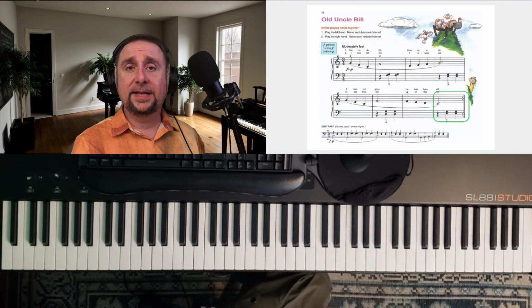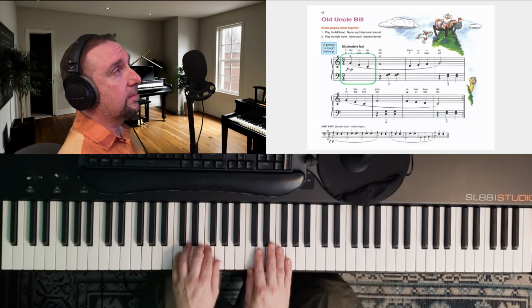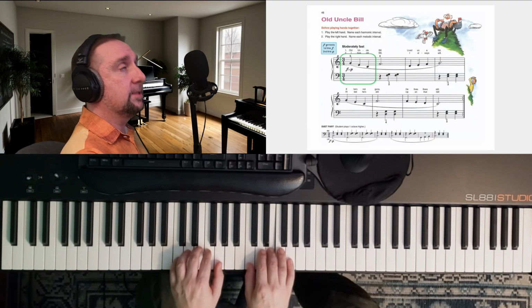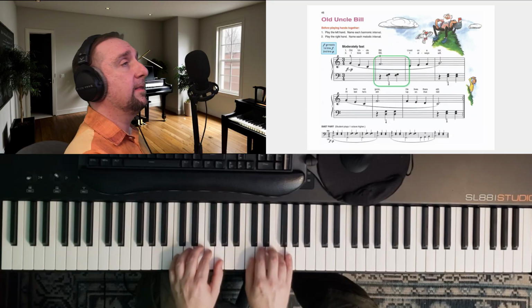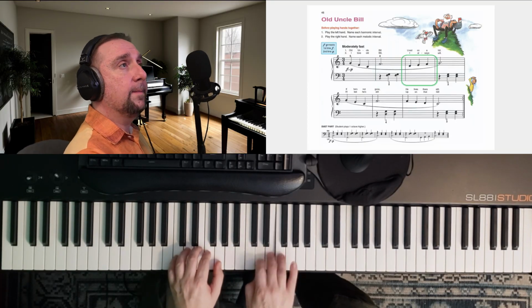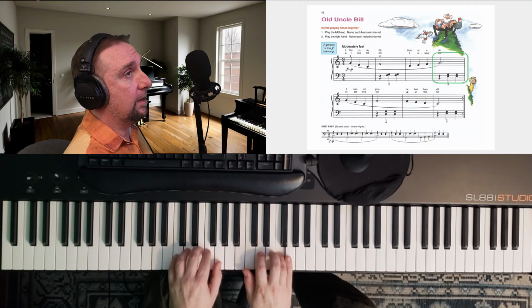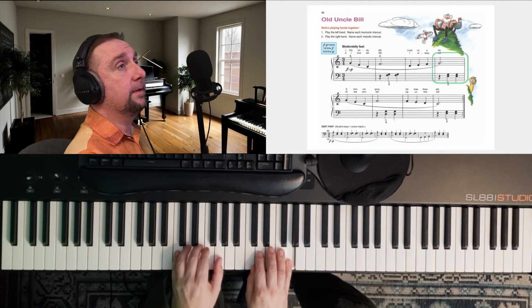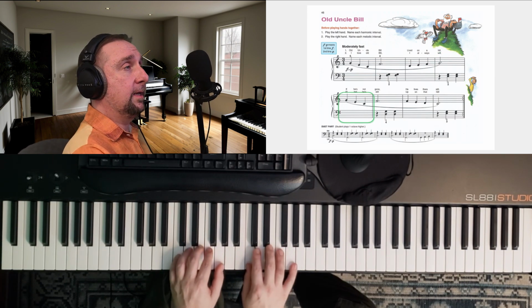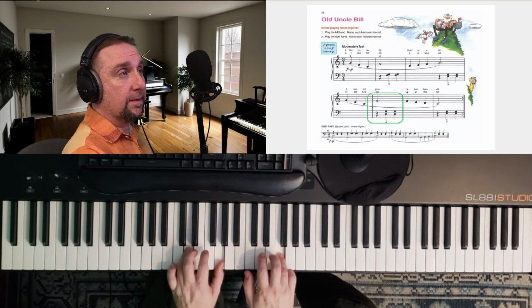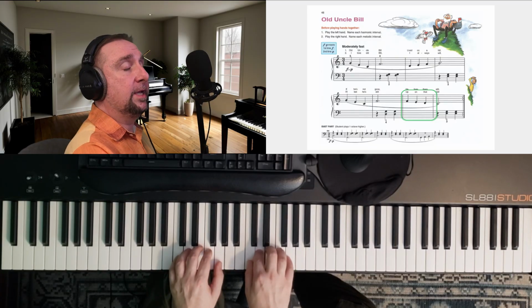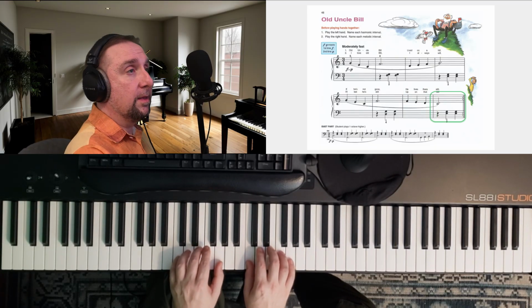Let me play the entire piece now and show you what it sounds like. So again, starting with the right hand, we have G, E, C, F, and then a second, and then D, E, F, and then G, and then this third in the left hand, and then G, E, C, F. Now we have a fourth. And then we have F, E, D, and then we have C while we hold thirds.